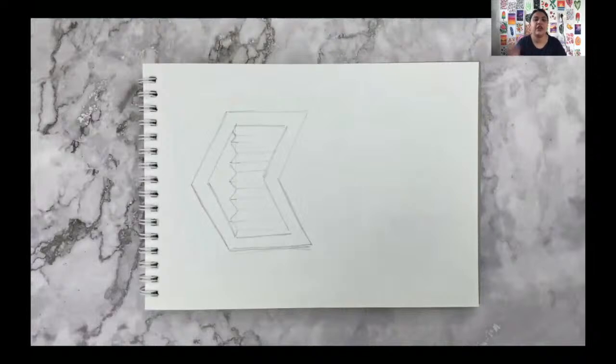If you look at it right now, you can see that it looks like the wall is sort of coming out and then they have the staircase in the center. So that's the effect that you want to get.